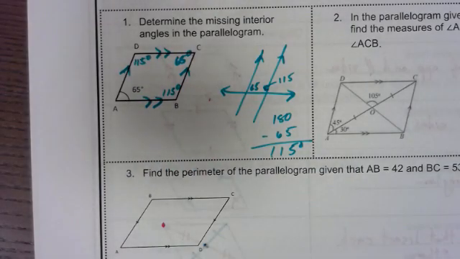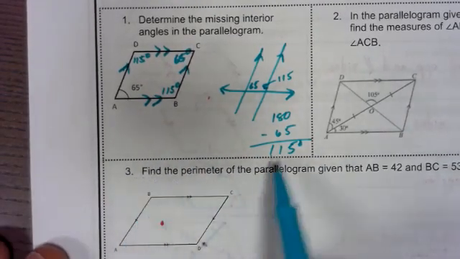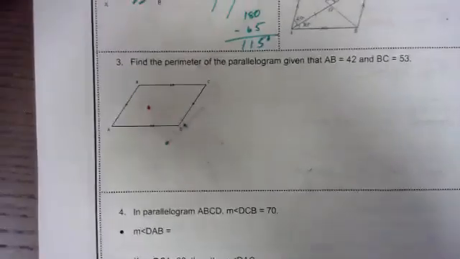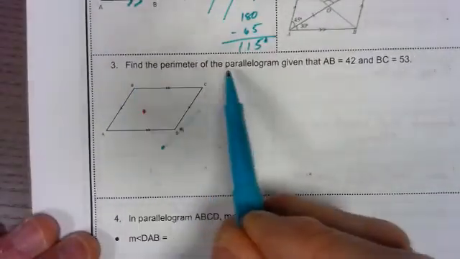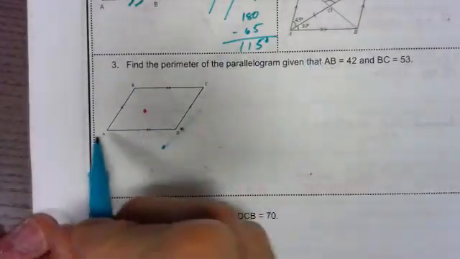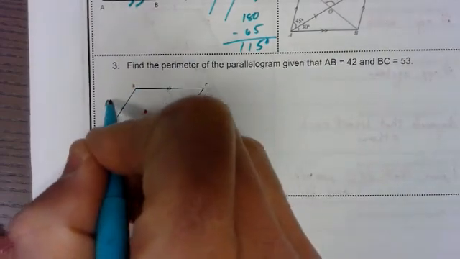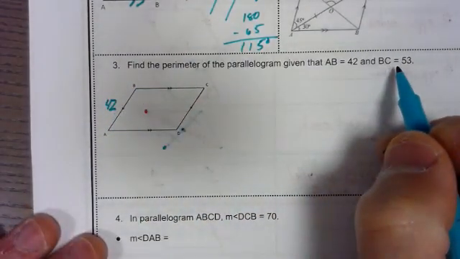Okay. All right, now let's do number 3. You can do number 2 on your own. Number 3 says find the perimeter of the parallelogram given that AB is 42 and BC is 53.